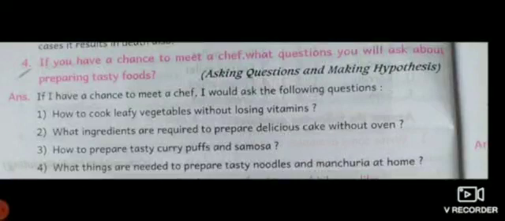Now, what you are seeing here is, if you have a chance to meet a chef, what questions will you ask about preparing tasty foods? Now, you may ask questions like this. If I have a chance to meet a chef, I would ask the following questions.